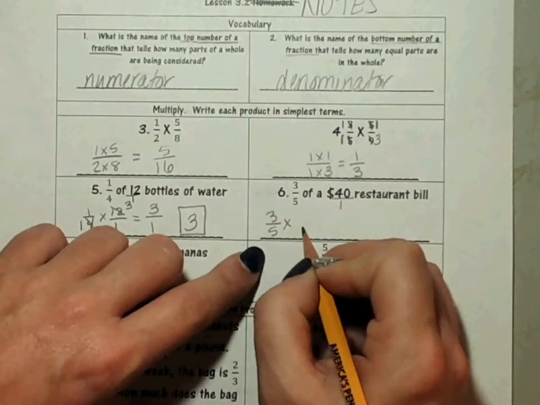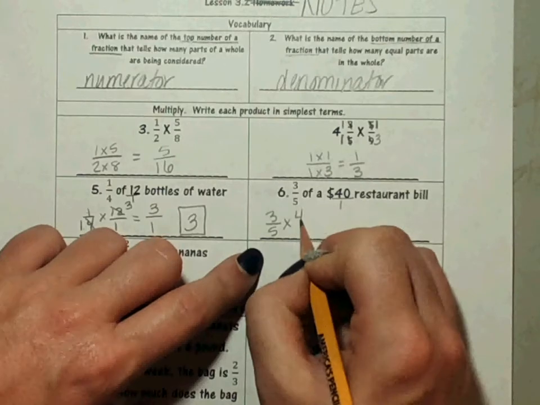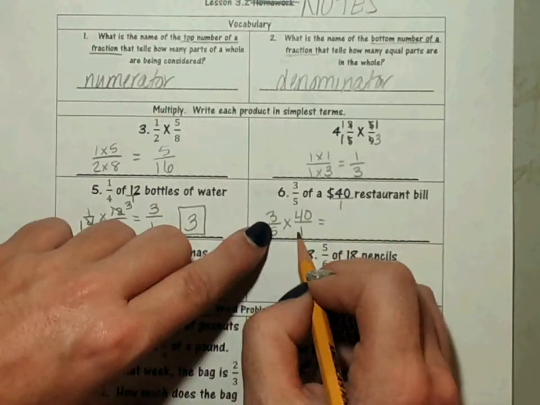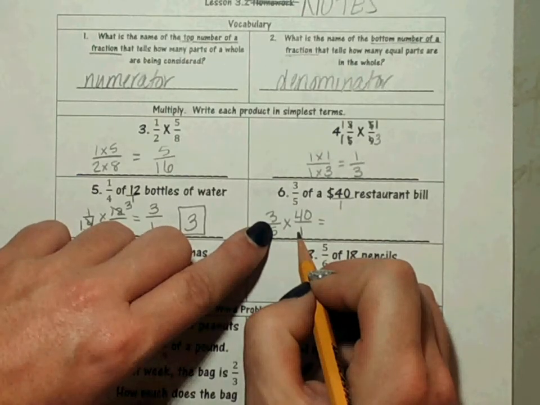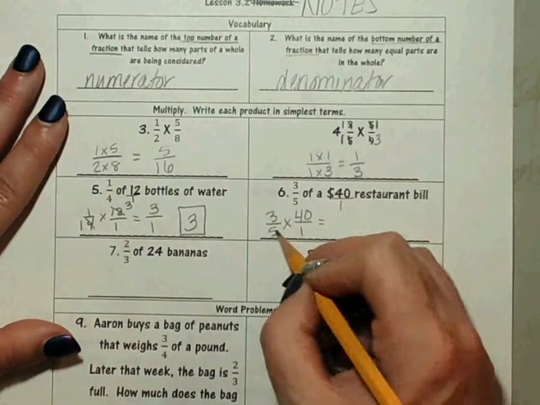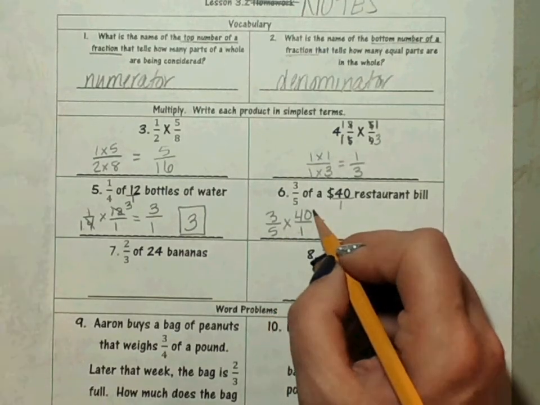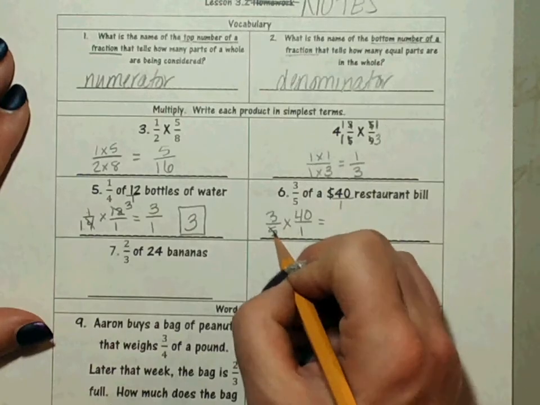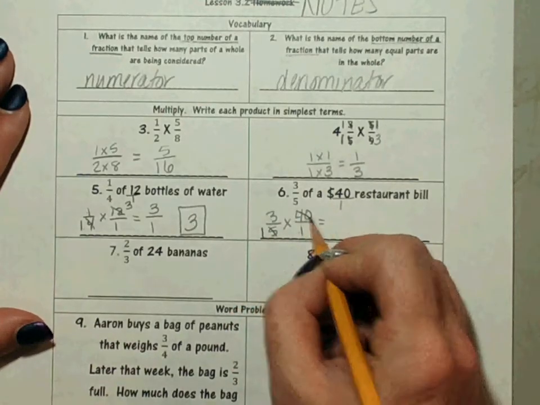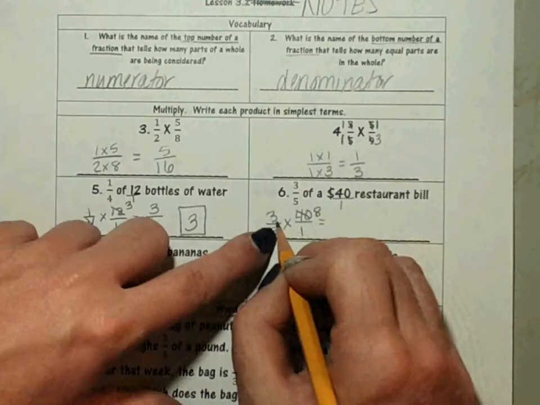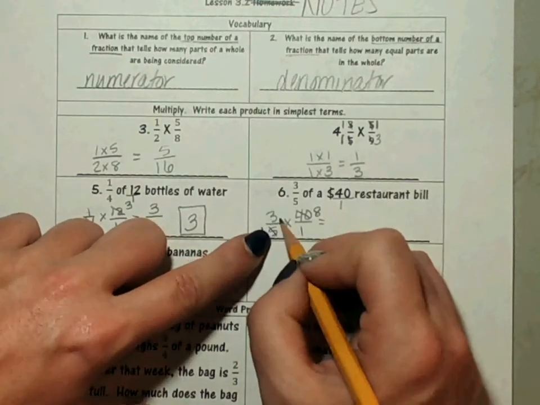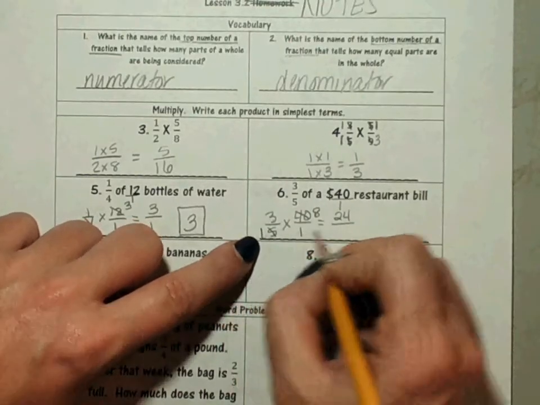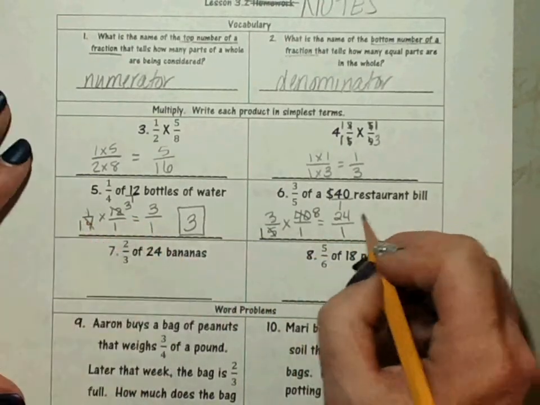Again, on number 6, we've got to make sure that we're putting our whole number over 1. So we have 3/5 of, which means to multiply, that's a key word, and then 40 over 1. If we look diagonally, the only thing that goes into 3 and 1 is 3, so we're good there. And then look this other way. Is there anything that goes into both 5 and 40? Yes, there is. It's 5. 5 goes into 5 one time. 5 goes into 40 8 times.